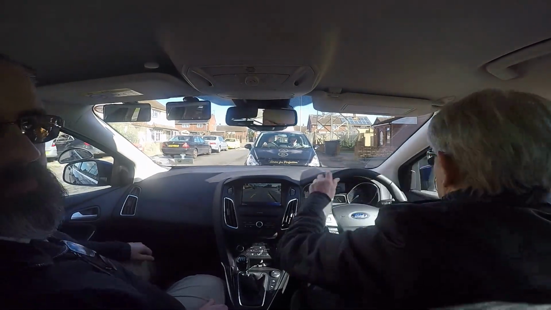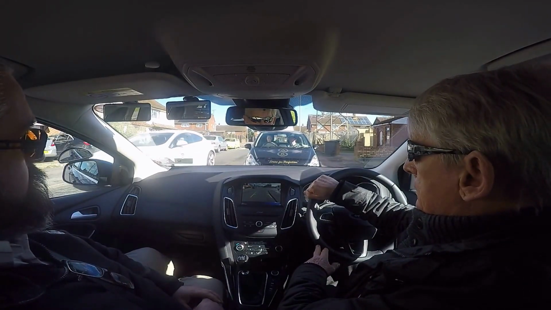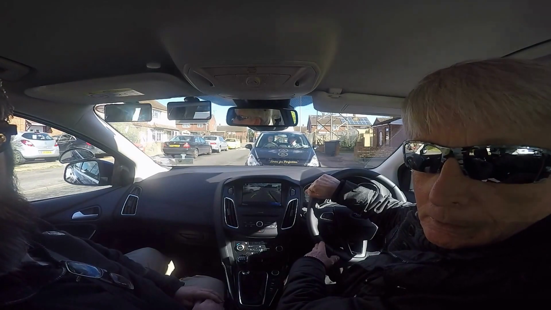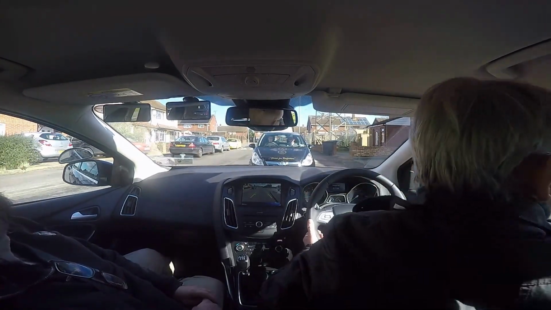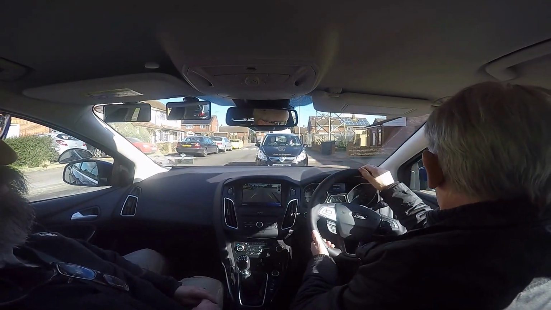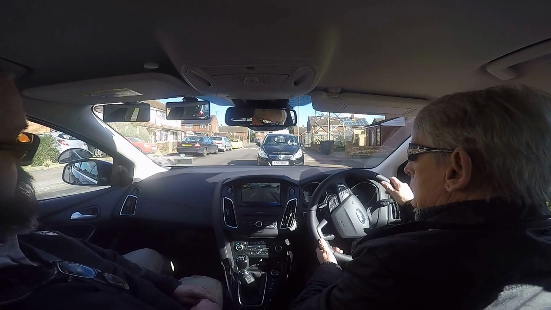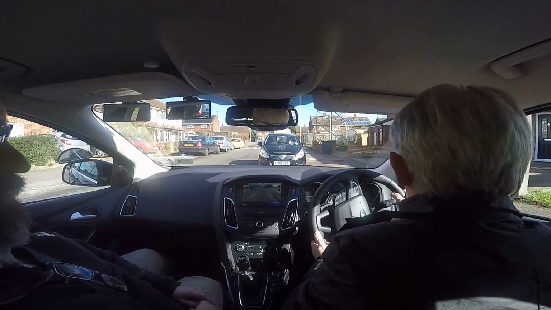Check everywhere. And ease off the brake. I turn the wheel in the same direction as I'm looking, so I turn the wheel to the right.